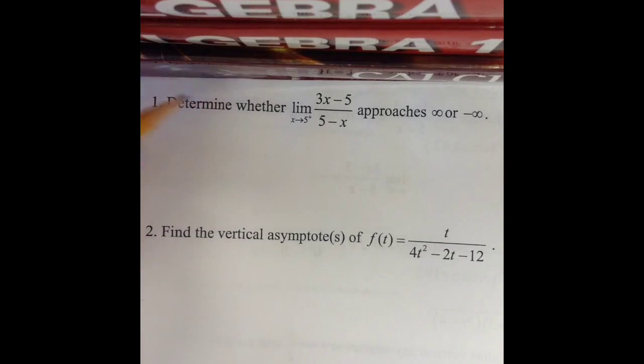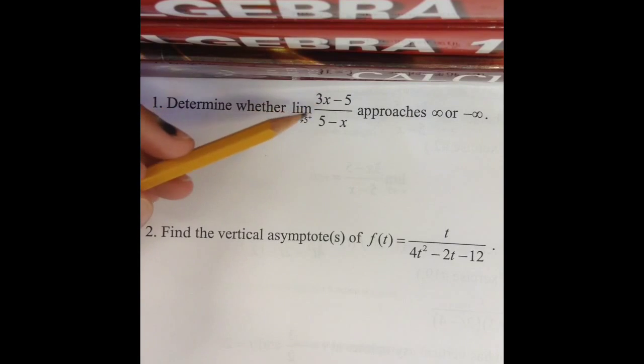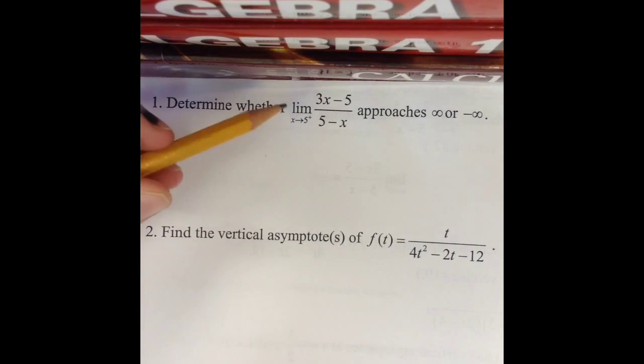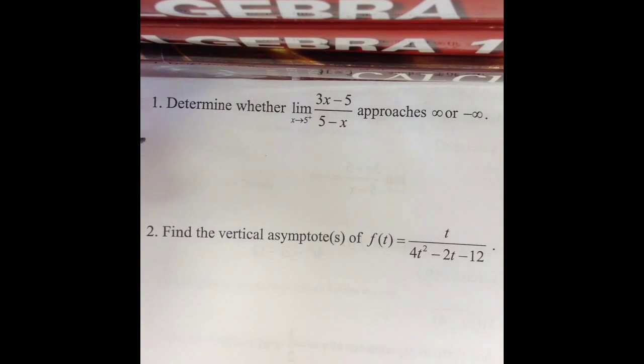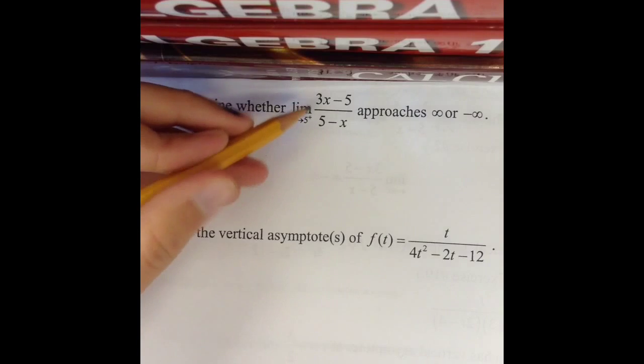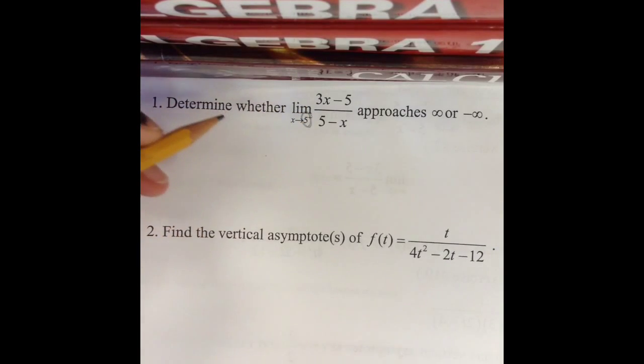Alright, so we have to determine whether the limit of (3x minus 5) over (5 minus x) as x goes to 5 from the right approaches infinity or negative infinity. So to do this, since we know that x is approaching 5 from the right, we're going to substitute in a number that is really, really close to 5, but not quite, but slightly bigger since it's from the right.